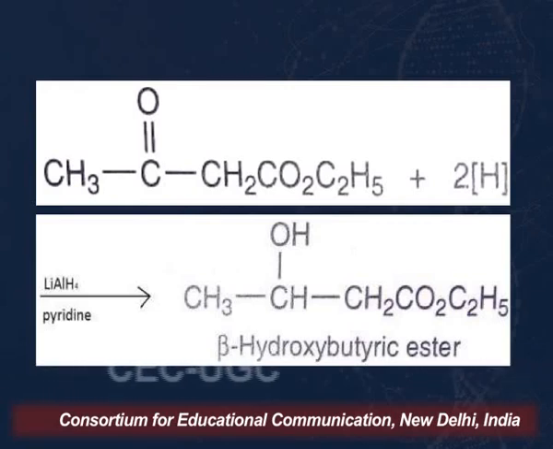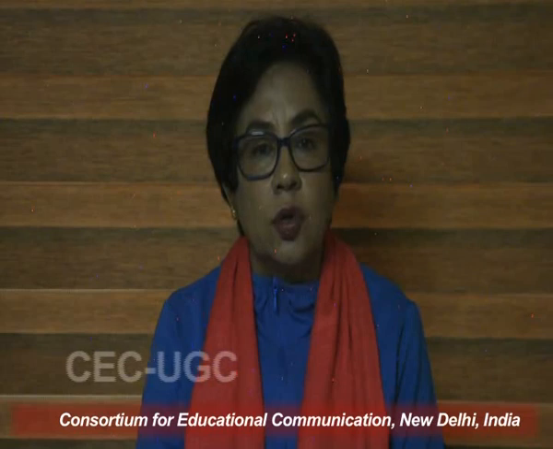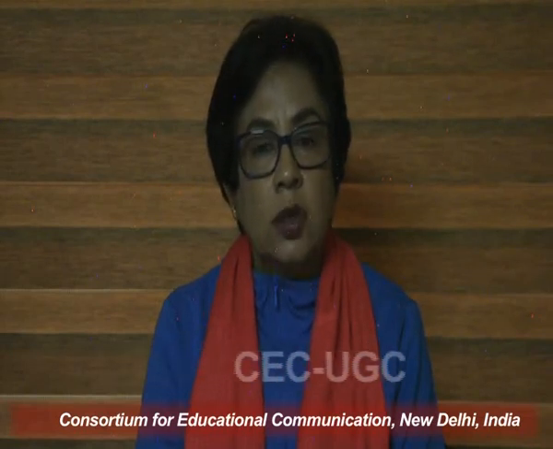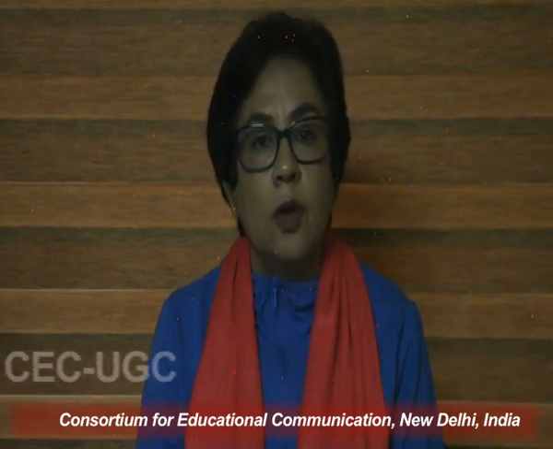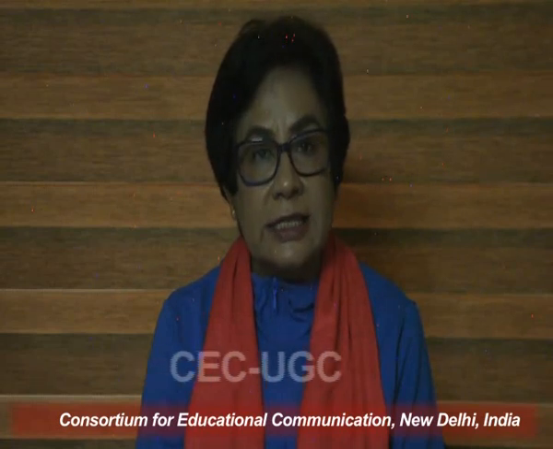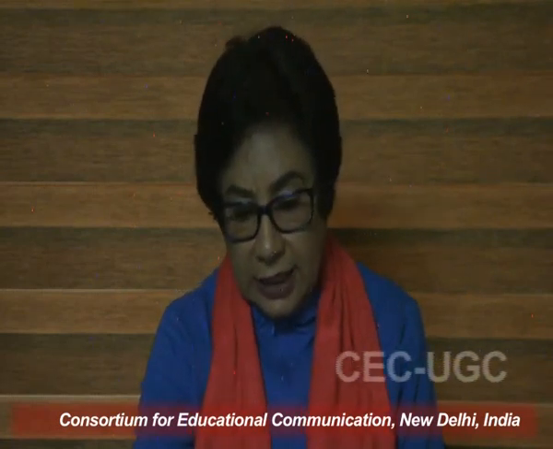In this case, the reducing agents, being selective in nature, do not reduce the ester grouping. So this clearly indicates that the molecule has a carbonyl group, and the carbonyl group is a ketonic group, since we are getting a secondary hydroxyl group here.